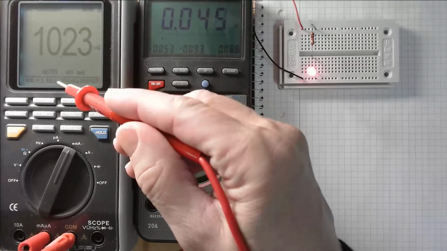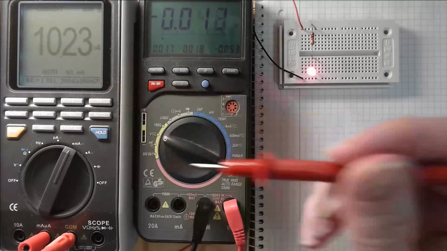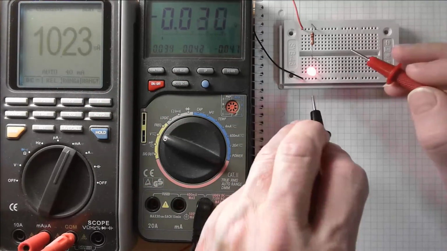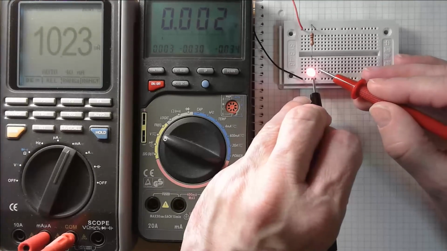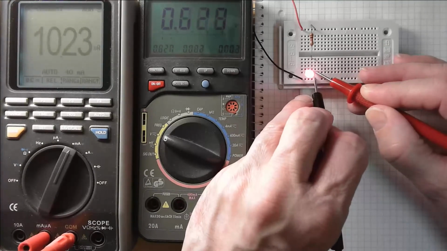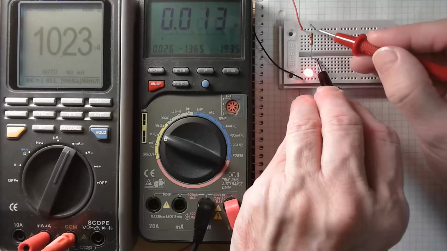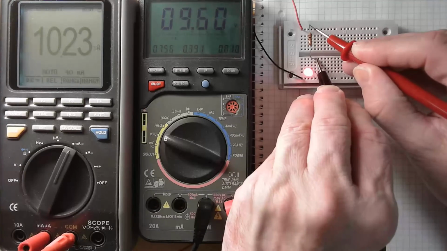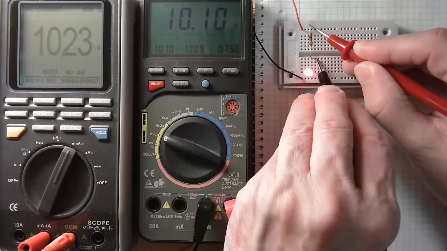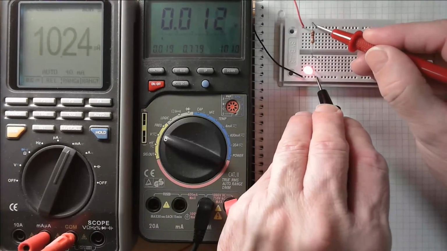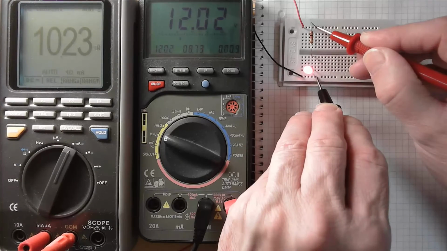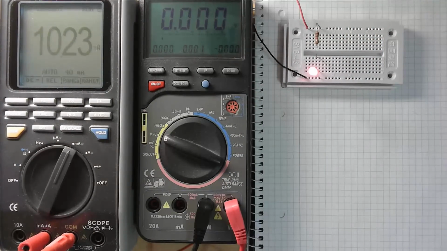We see we have about 10.2 milliamp. At the LED we measure nearly 2 volt. At the resistor we measure a little bit above 10 volt, and over the complete circuit we measure 12 volt. So our measurements have shown the values we have calculated, and everything works fine.